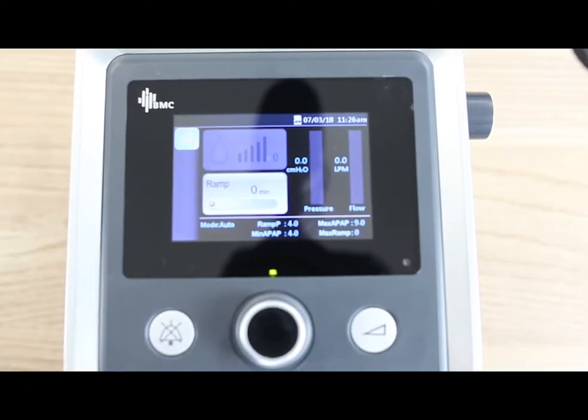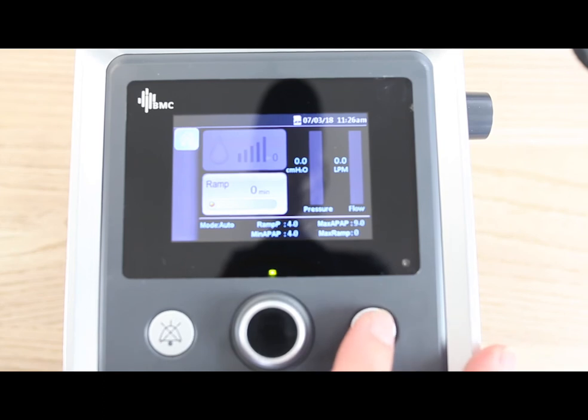Welcome back, Nick here, and I'm going to go through an example on how we can use the sleep therapy data to finely tune our CPAP device. The first thing we're going to want to do is check out the data, and to do so, click the ramp button.